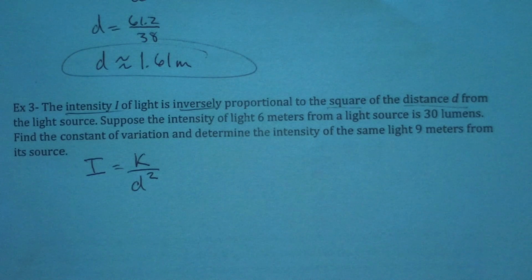And then we're trying to find our constant of variation, and then we're trying to find our intensity of the same light at 9 meters. Okay, so same as before, we start with the two that we know, so the 6 and the 30. Where's the 6 going to go? For the distance, right? So we're going to go equals, trying to find that k, distance is 6, so 6 squared, and then that pairs with our 30 lumens, right? And that would be for our intensity.